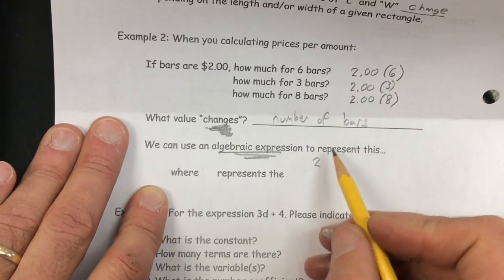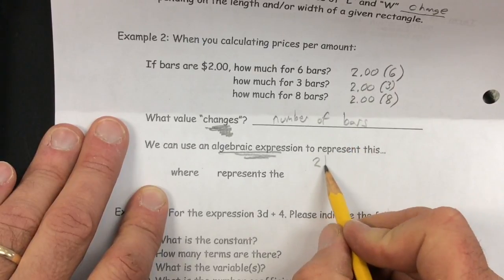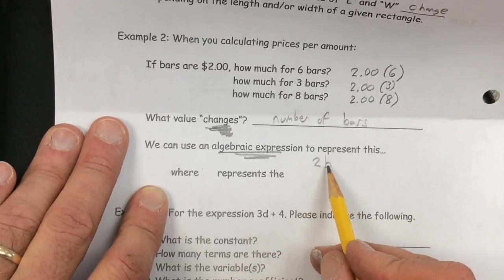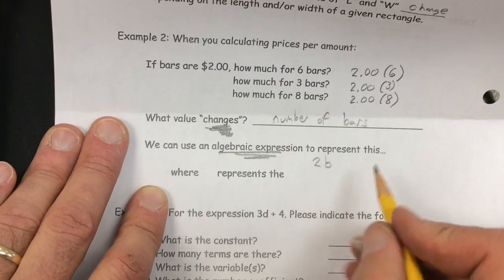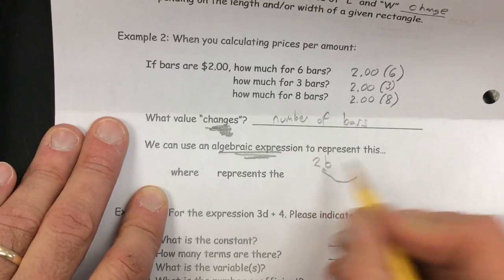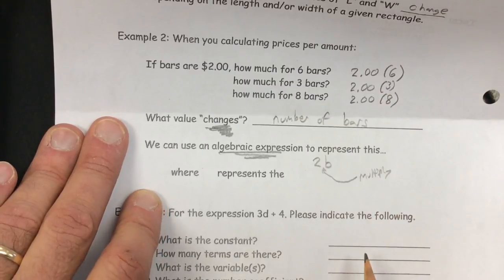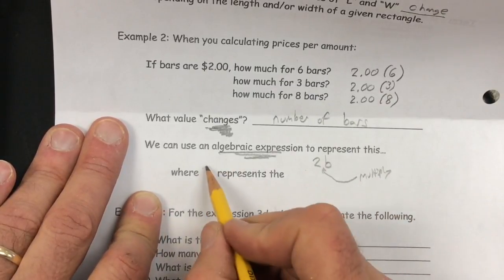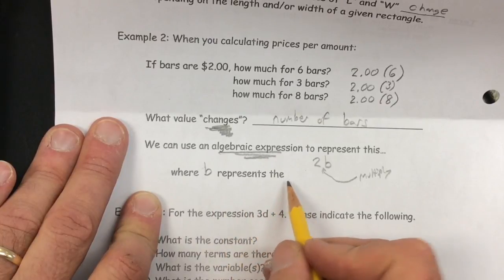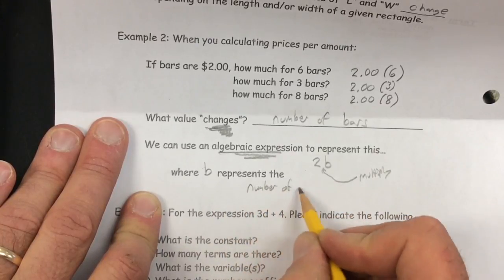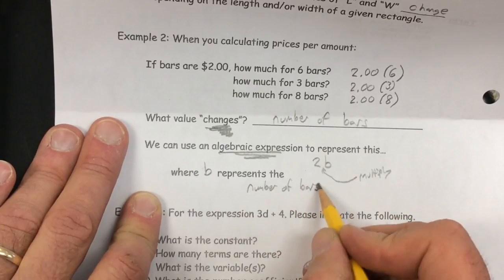You can use N for number of bars. I'm going to use B. B for number of bars. When you put a variable next to a number, and there's nothing in between, it means to multiply. So in other words, B represents the number of bars in the problem.